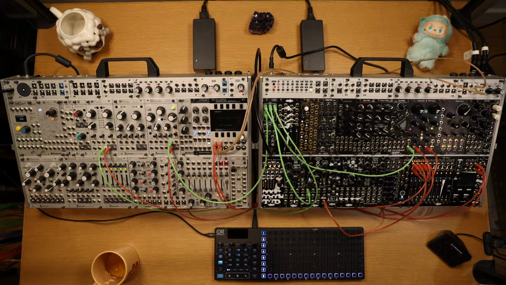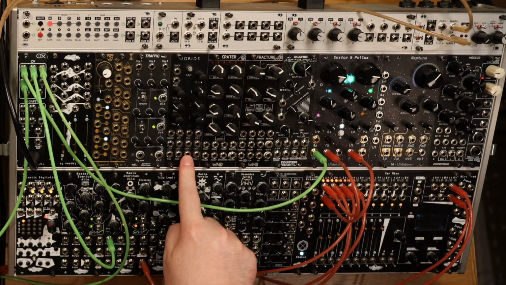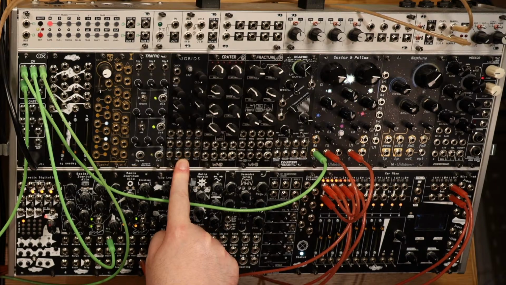I have a clone Clouds, but that's the only Mutable I have. Clone-wise, I guess I have one Mutable Instruments clone, which is Grids, this guy over here. This is a clone of Mutable Instruments Grids, made by a company called CalSynth.